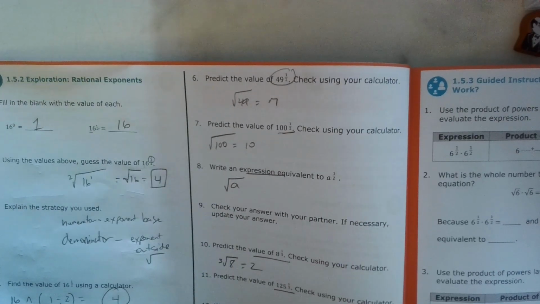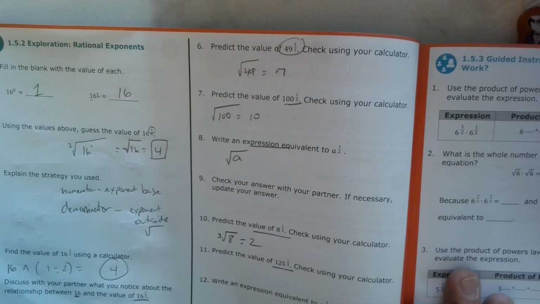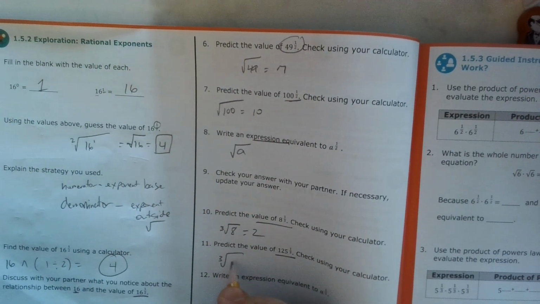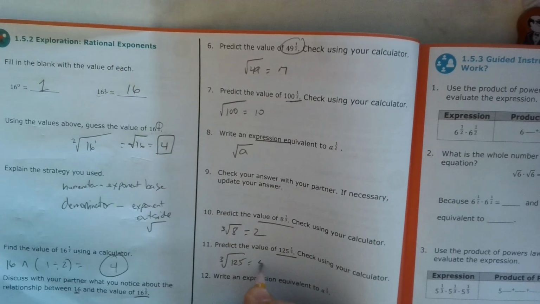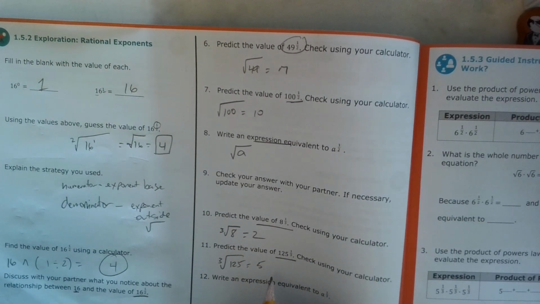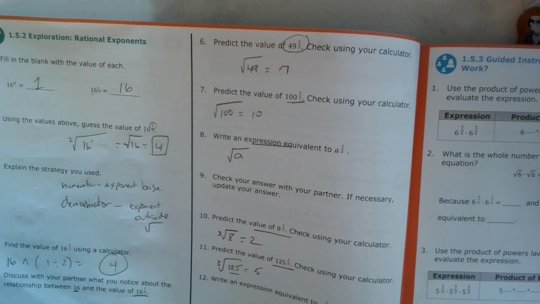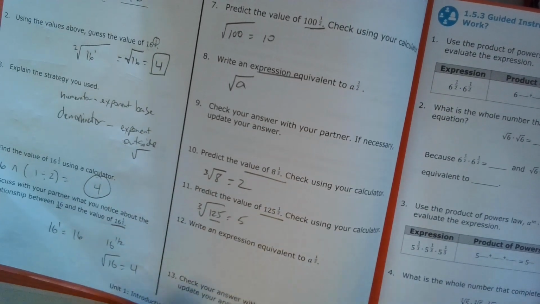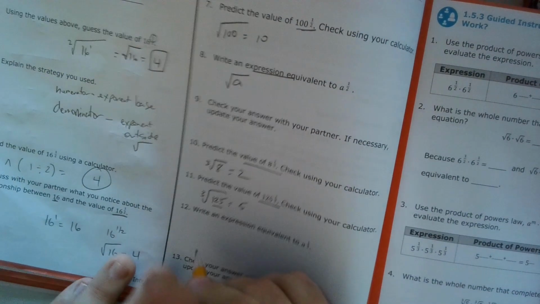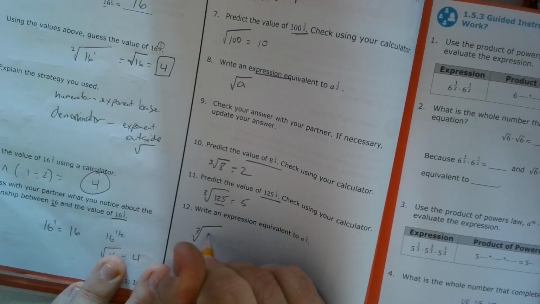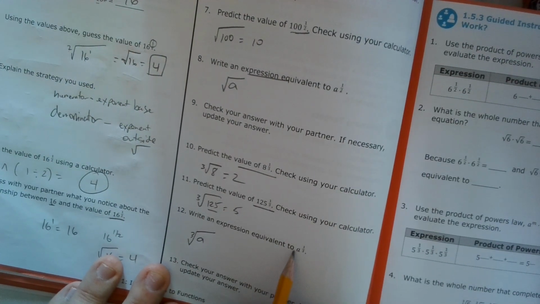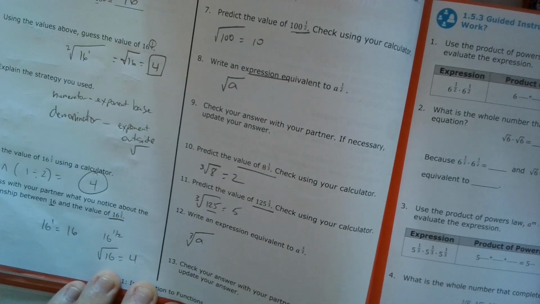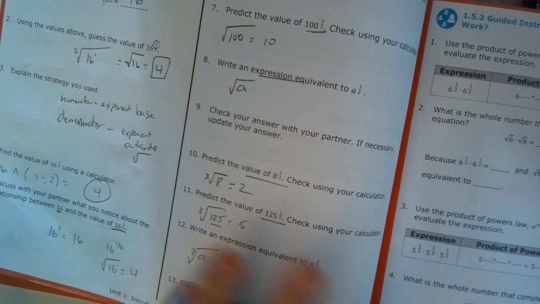All right, the next one is predict the value of 125 to the 1/3 power. So that's the cube root of 125, which I happen to know is 5, because 5 times 5 is 25, and 25 times 5 gives you 125. All right, write an expression equivalent to a to the 1/3. Now, that's just going to be the cube root of a, because the 1 goes with the a inside the box, and the 3 goes on the outside. Check with your partner. We've got the answer right, so we don't have to check.